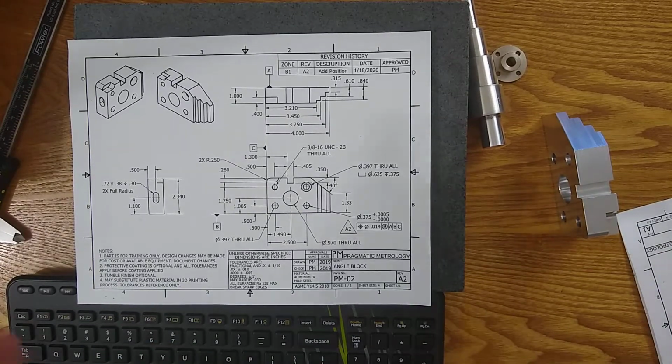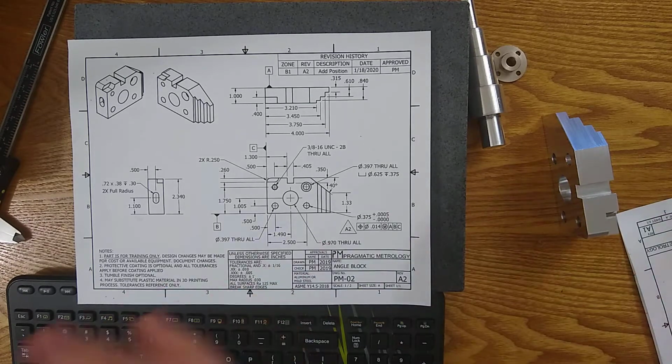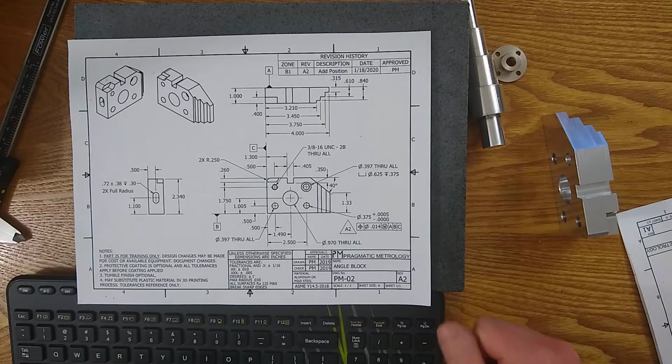And precision holes will have a tighter tolerance. It'll have a plus or minus association with it. Maybe it'll be unilateral. It might just be a plus. It might just be a minus, which we're going to talk about soon.